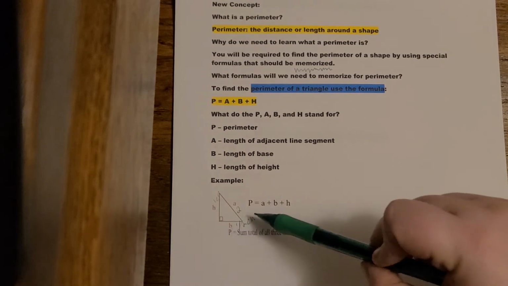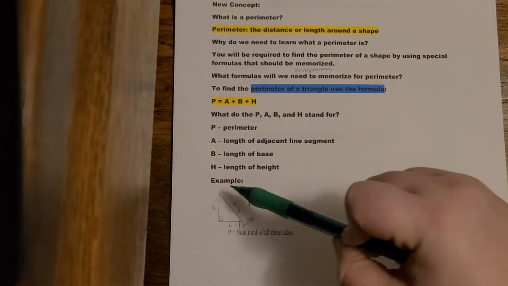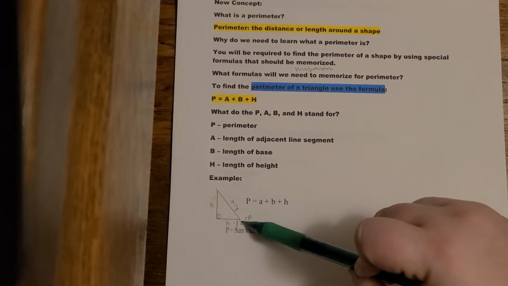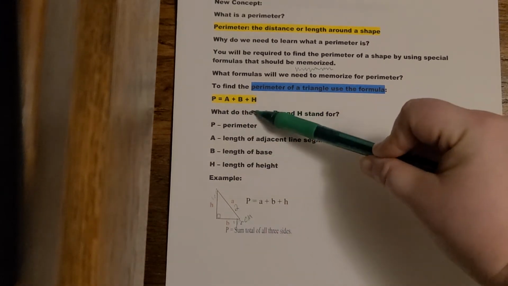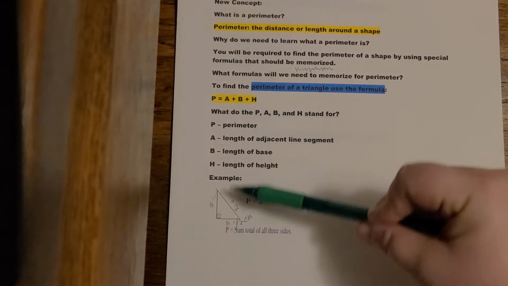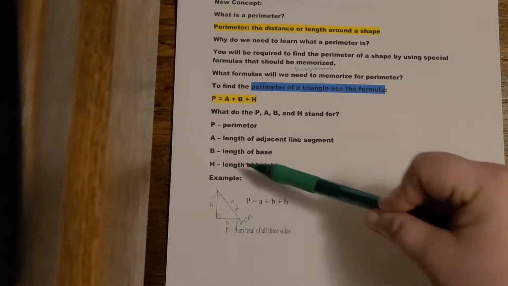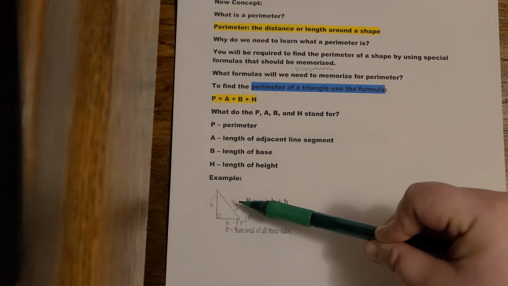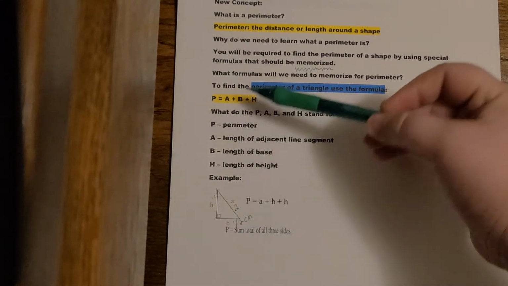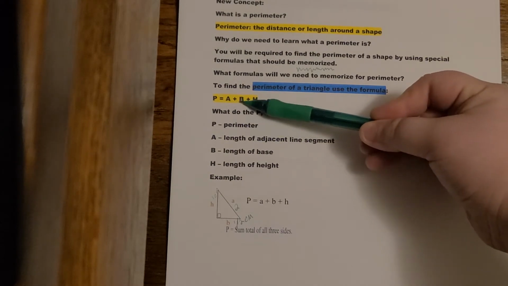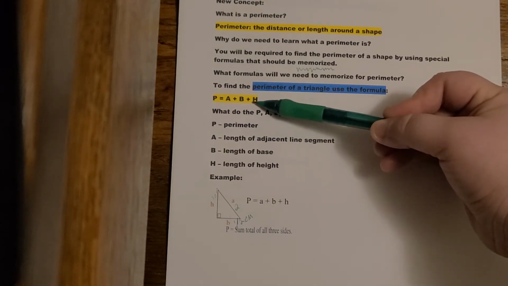So let's say this was 2 centimeters, 1 centimeter, and a 1/2 centimeter. Our formula says in order to find out how long the whole shape is, we are just going to add A plus B plus H.